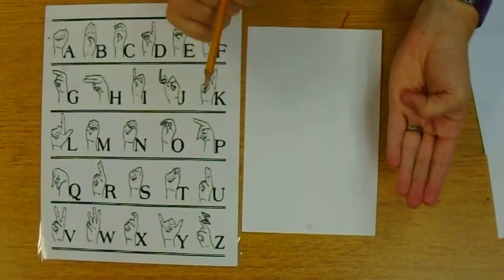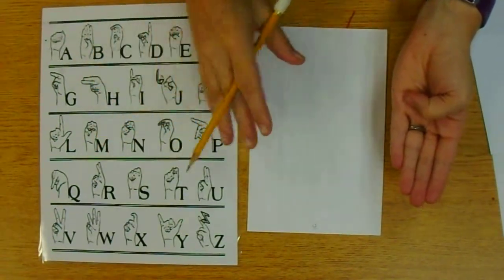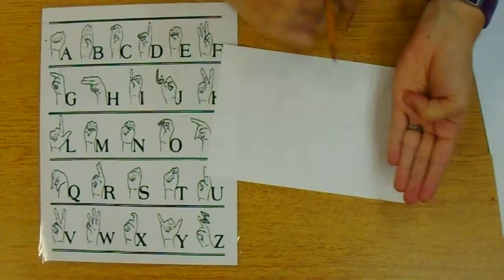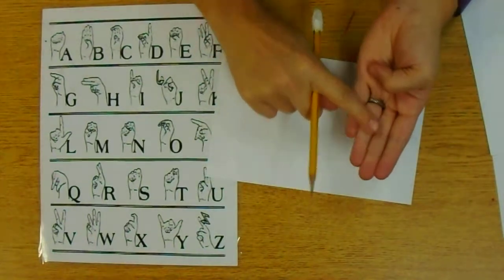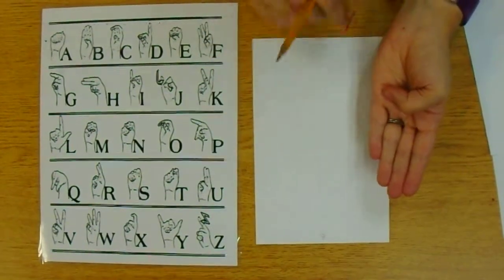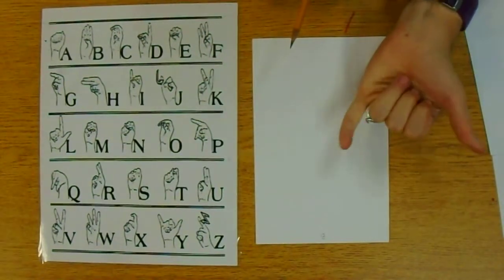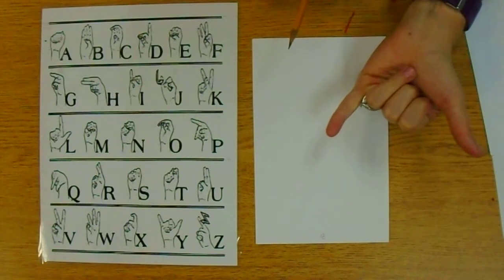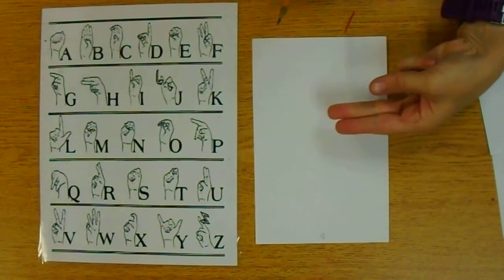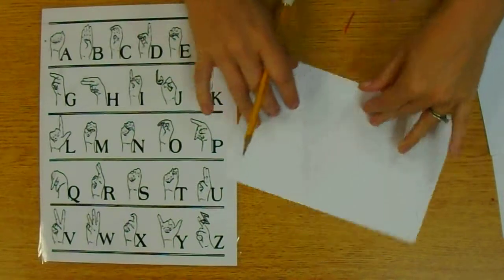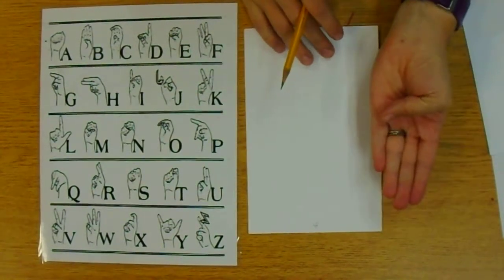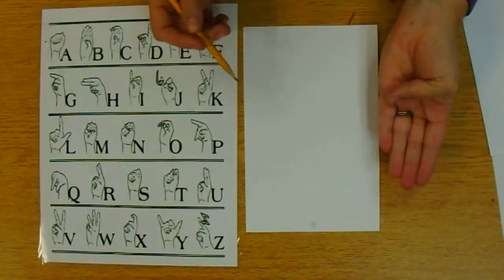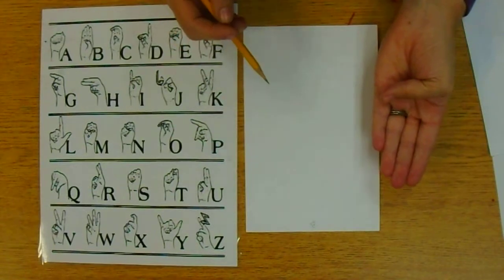And I need to figure out, does it make sense to have my paper vertical or horizontal? So for me, the B would make sense to have it be more vertical. If I was doing something like an A or a Y or a G or an H, then that would make sense to turn the paper. But this is going to be vertical. And I know the video is going to be upside down, but that's okay, you can still watch the process.